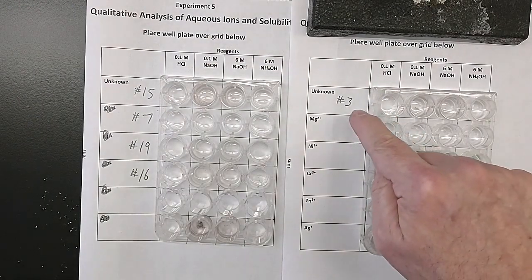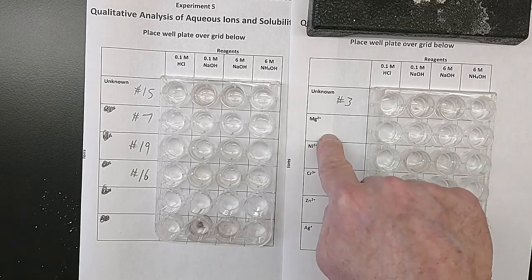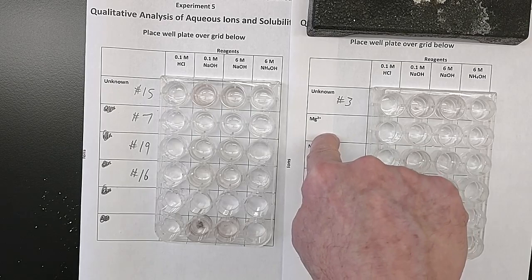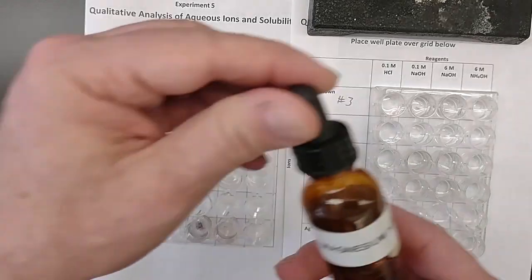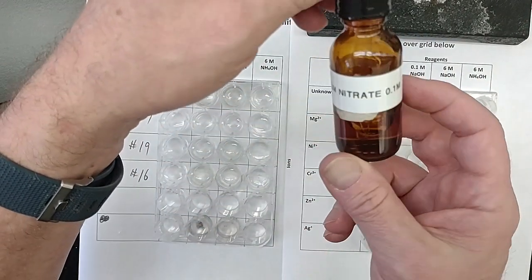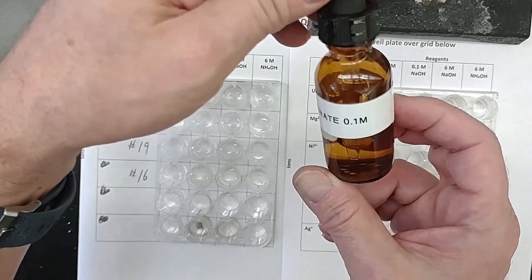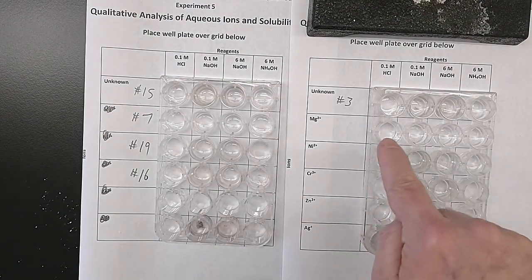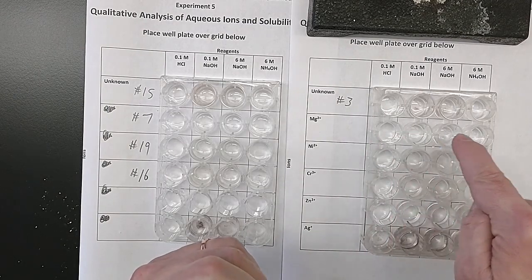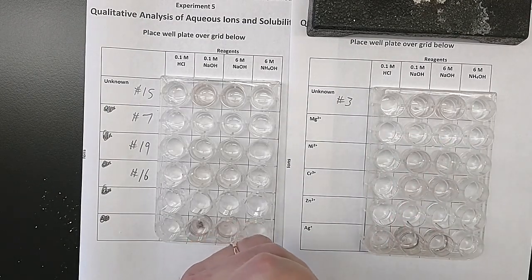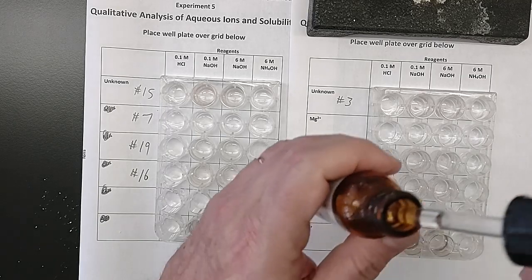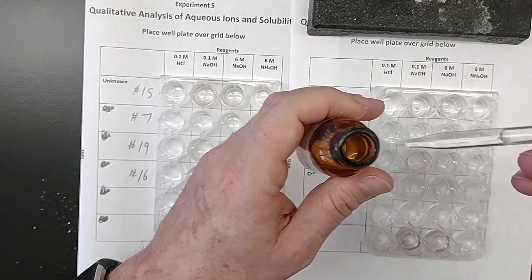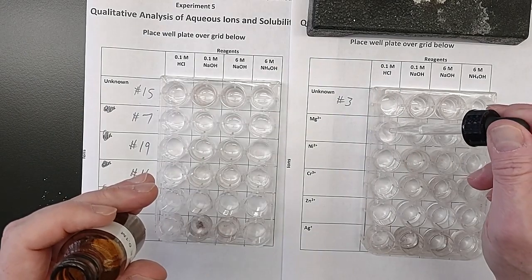I'm going to come back and do the unknowns at the end, so I'll jump to the magnesium nitrate. Magnesium nitrate, also 0.1 molar, although the concentration is not written on the data sheet. So 10 drops or so across the magnesium row. And let's see what happens. Notice, before anything's added to it, clear and colorless. So 10 drops or so.